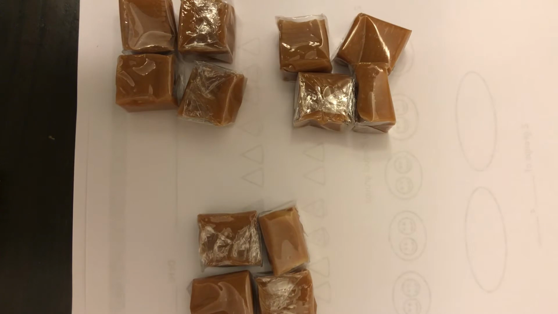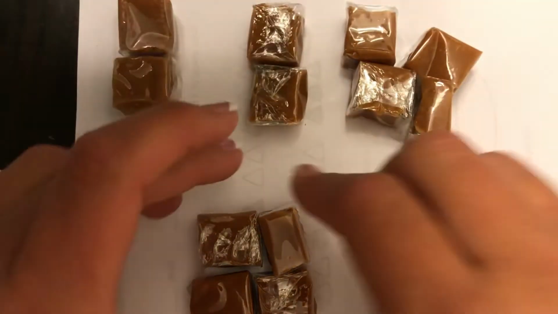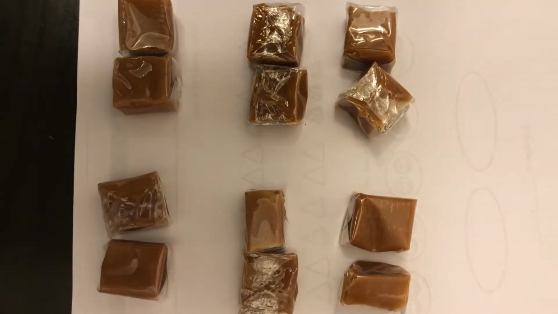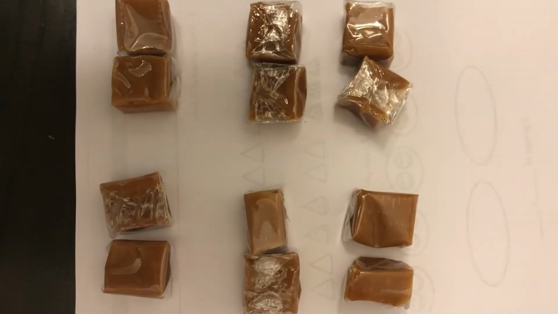Okay, what about now? I now have 1 group, 2, 3, 4, 5, 6 groups of 2. So you can see, and there's other ways you can do this as well. So you can see that you can make different or more than one way to make equal groups.